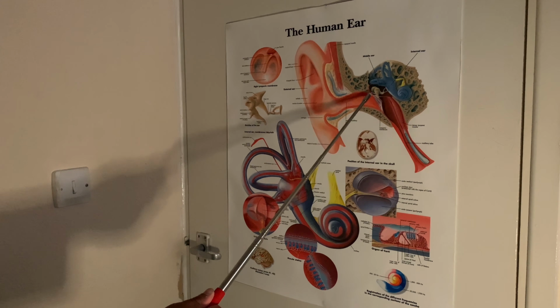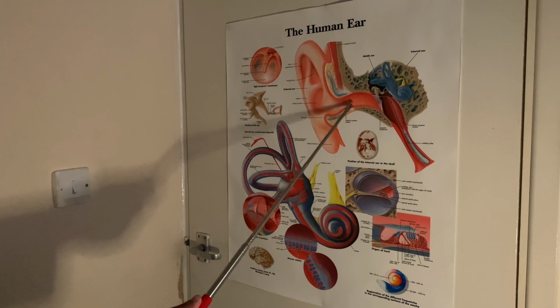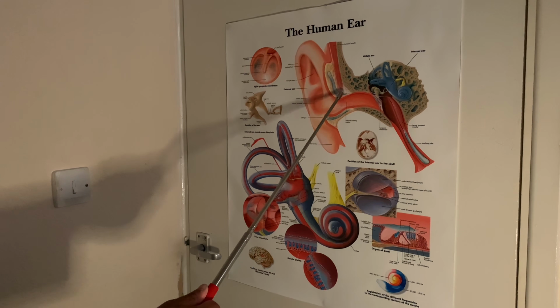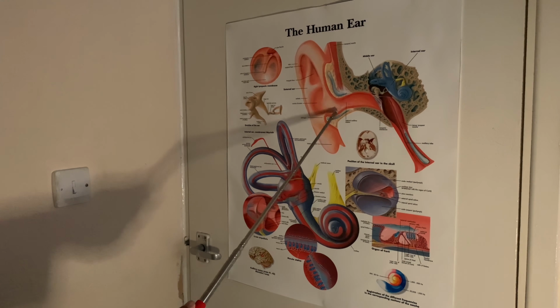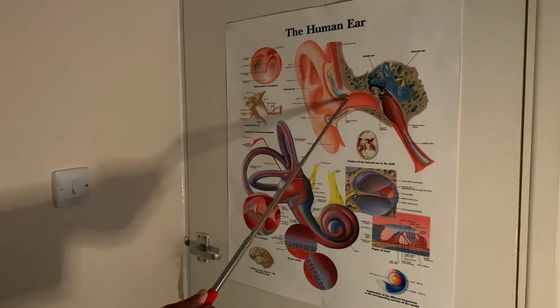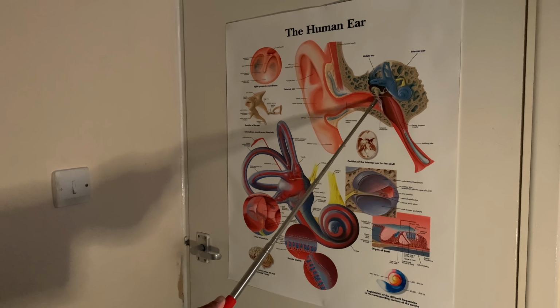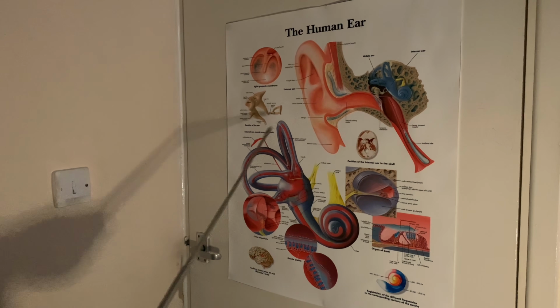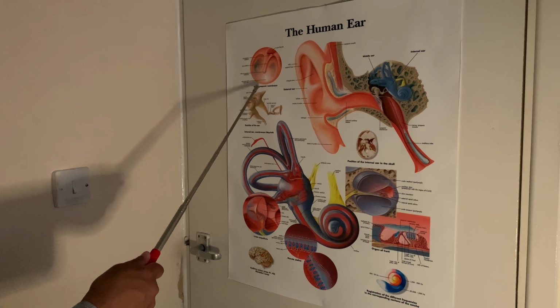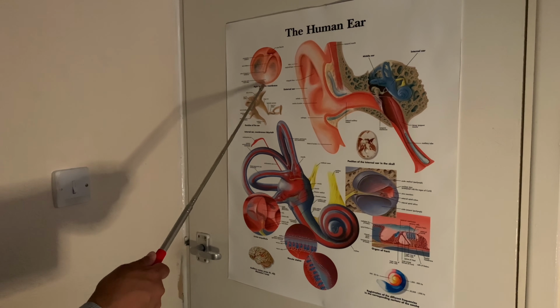Okay. Here is the ear canal. We have the medial section and the lateral portion there. And as you know, moving through the canal, we reach the tympanic membrane there.